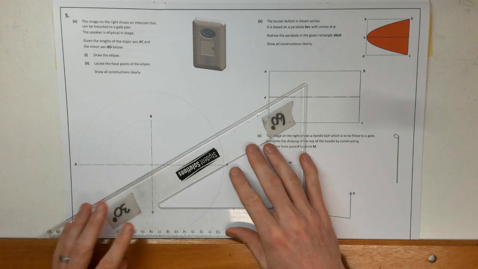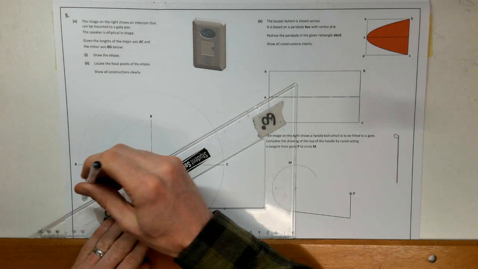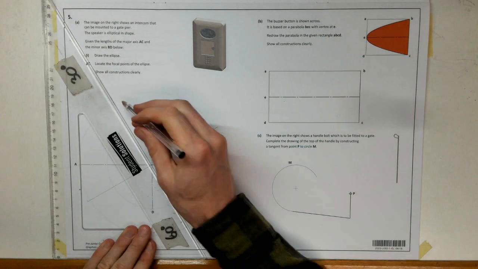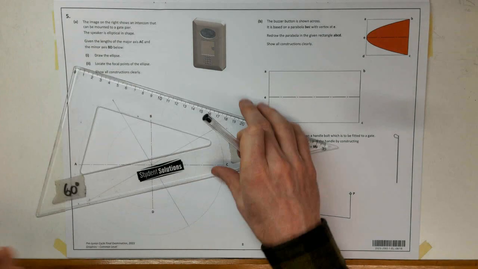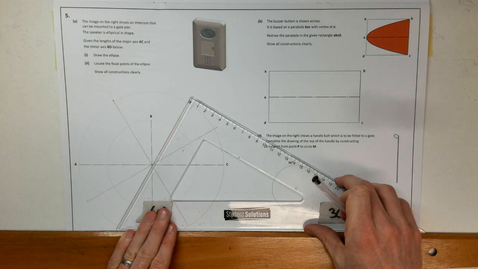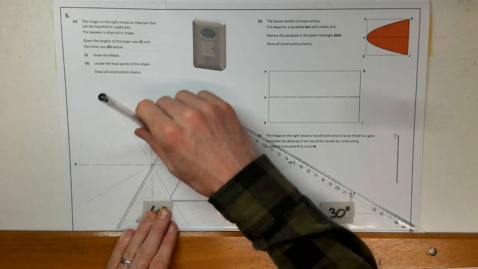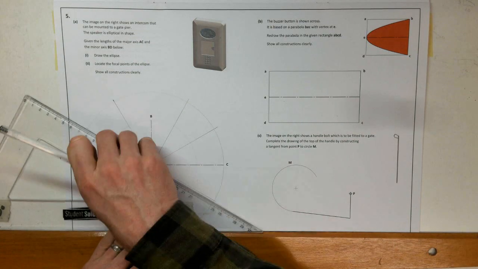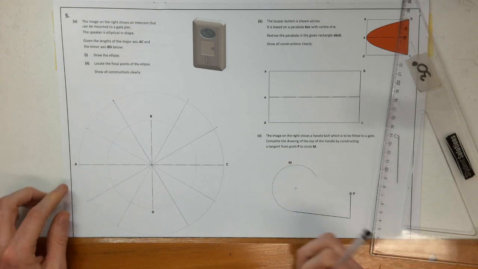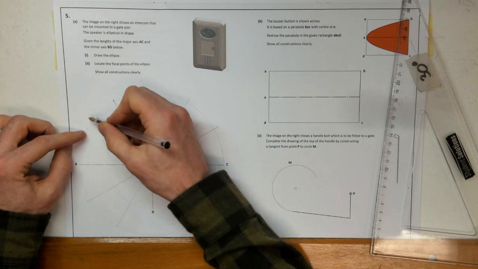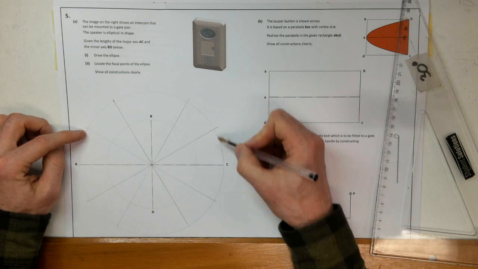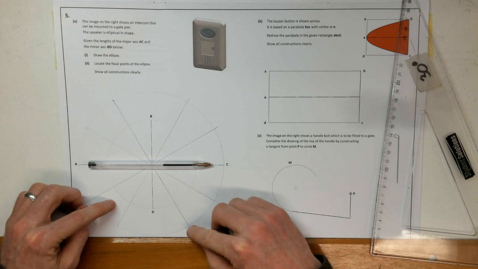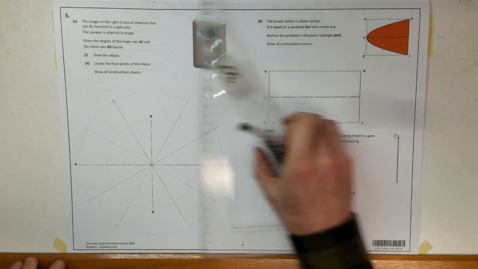And now we want to split that up using our 60-30 degree set square. Where these 60-30 degree lines cut the major circle, we draw towards the major axis. So major, major, major, major. Okay, so let's draw those.